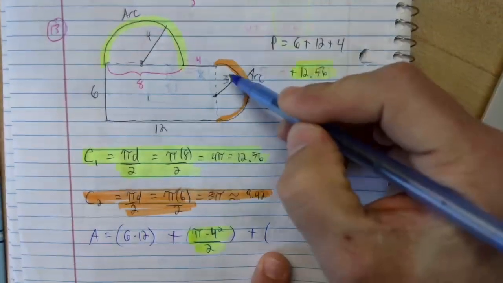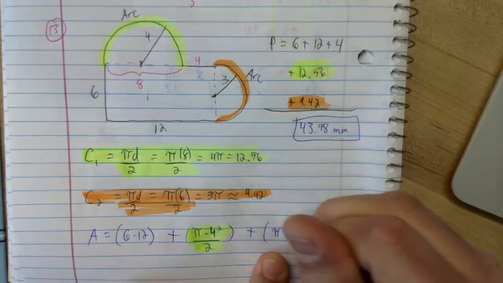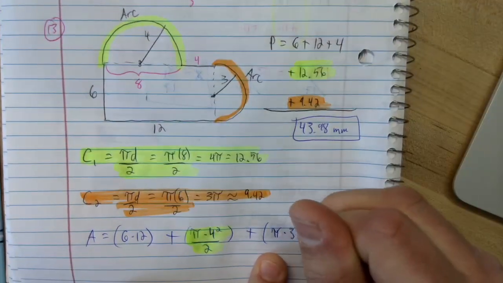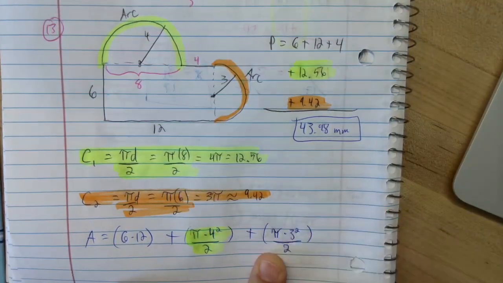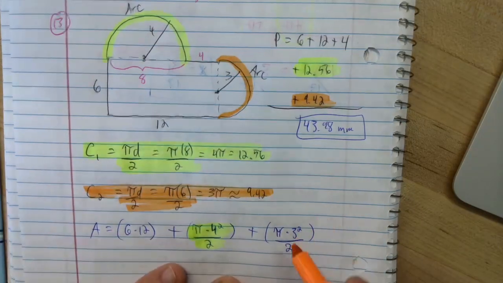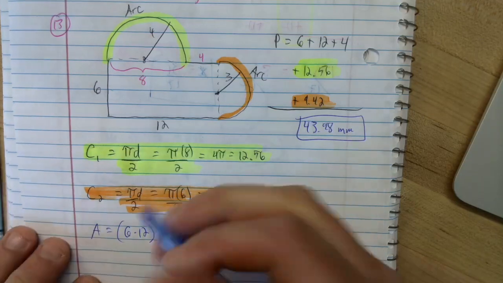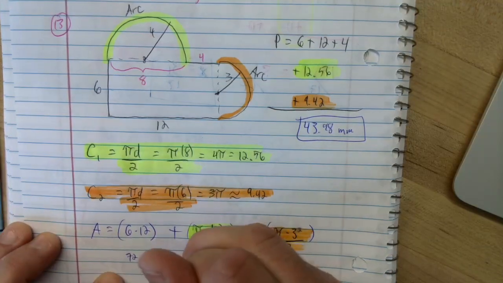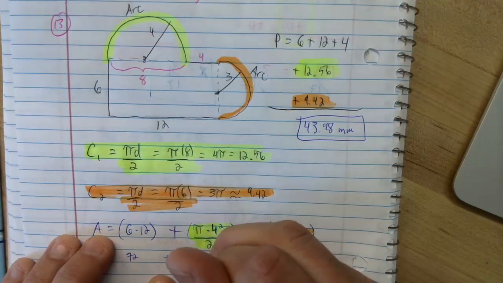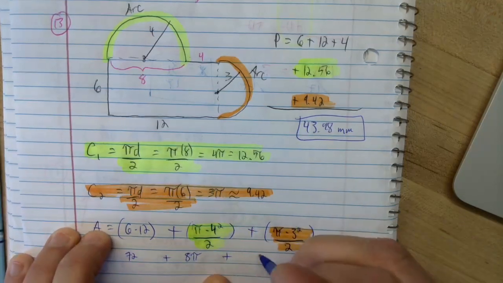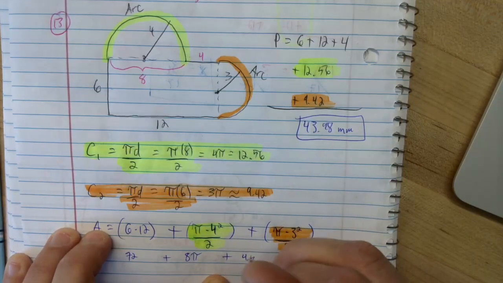What about over here? Do the same thing. Pi times 3 squared. Remember, it's pi r squared. And then we'll divide that one by 2 as well. Okay, so that's 13. If we add up all of those values, 72 plus 8 pi plus 4.5 pi.